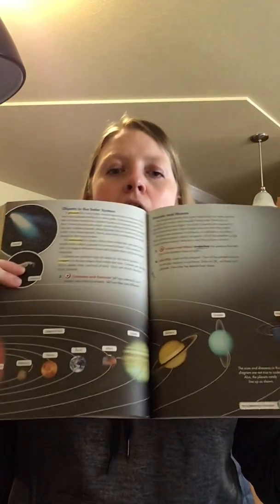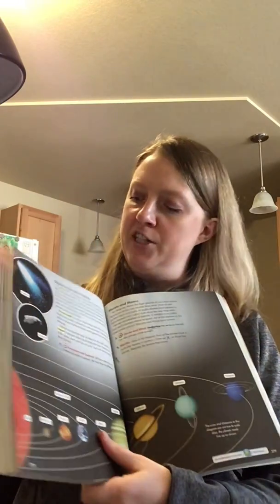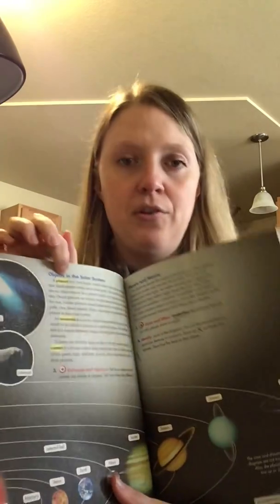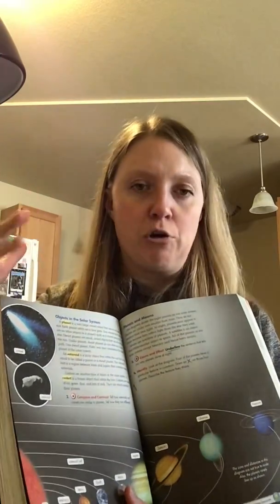On the next page, they give you a nice diagram of the order of the planets. And up here it talks about what a planet is, specifically what things need to be in place in order for something to be considered a planet. So for the most part, they're just a very large, round object that moves around a star. In this case, the star is our sun.